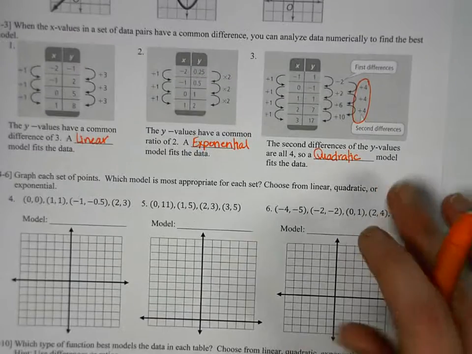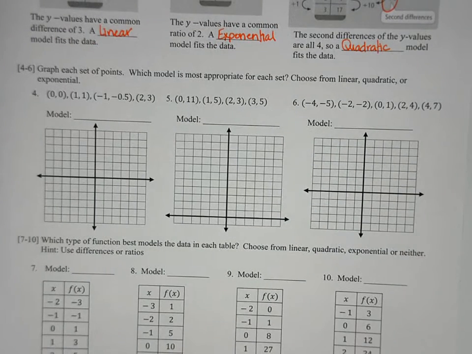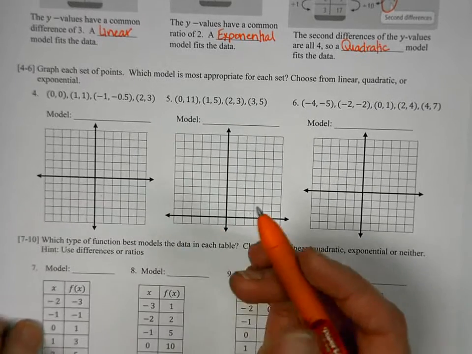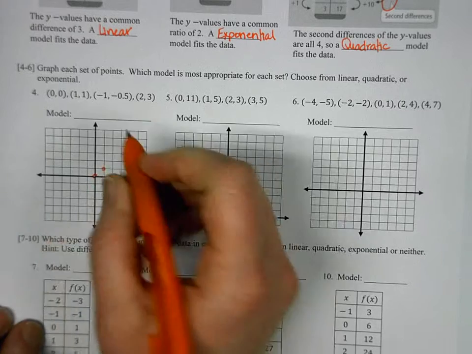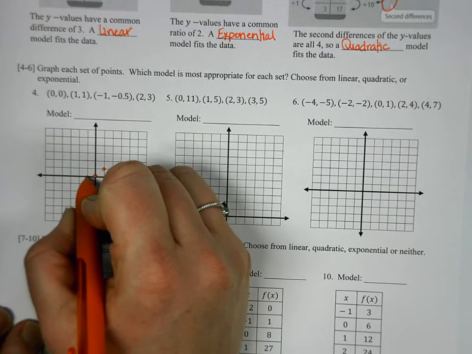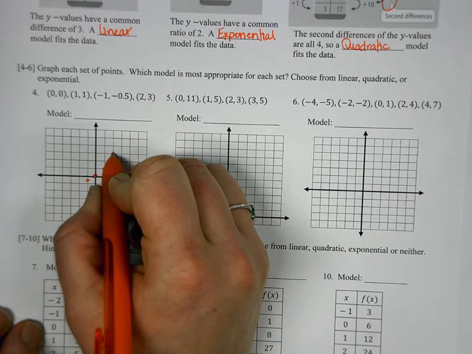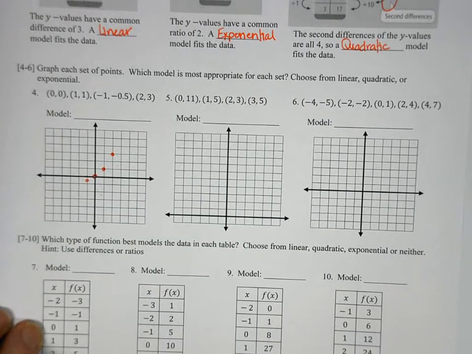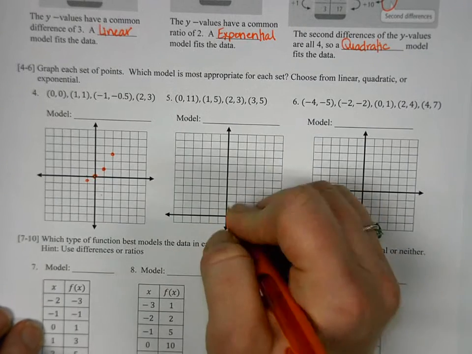So let's go through numbers 4, 5, and 6. So this one's going to be looking at the graphs. So what do we have to do to start these? Plot the points. Okay, we don't need to do extra work. We don't worry about the table. We're given a graph, we're given ordered pairs. Let's just plot the points. So take a moment on your graph and plot your points. And you can go ahead and plot them for all of them if you want.